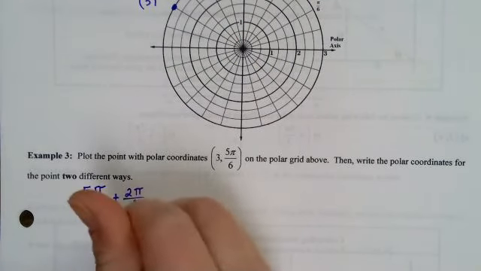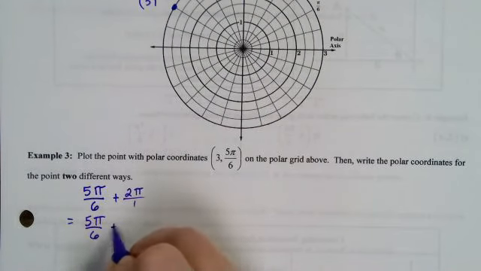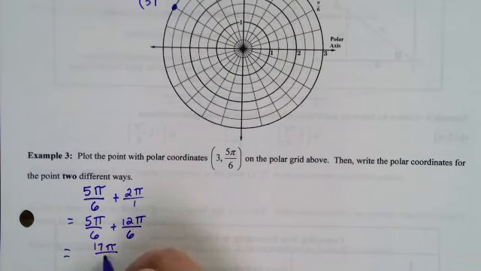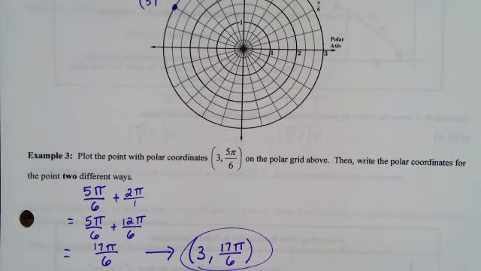Technically that's over 1, so in order to add them, we need to get common denominators. So that's 12 pi over 6. If you add those, it makes it 17 pi over 6. So I actually get a coordinate point at 3, 17 pi over 6. There's one.